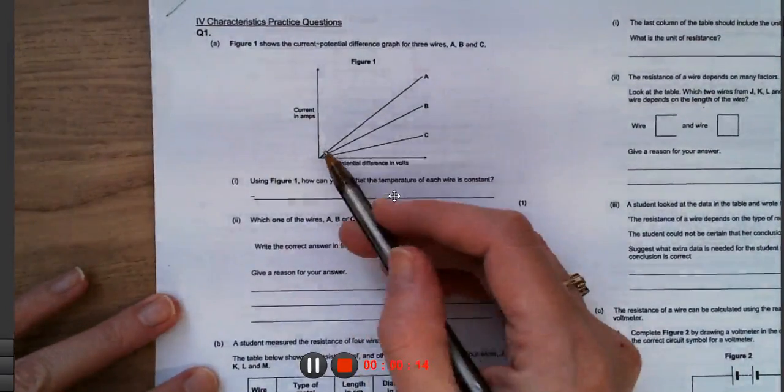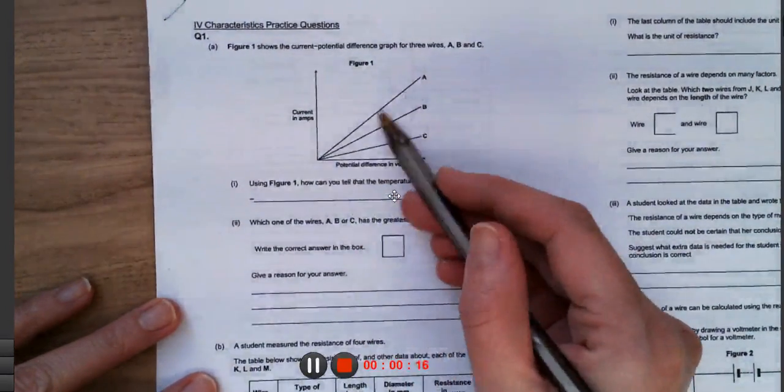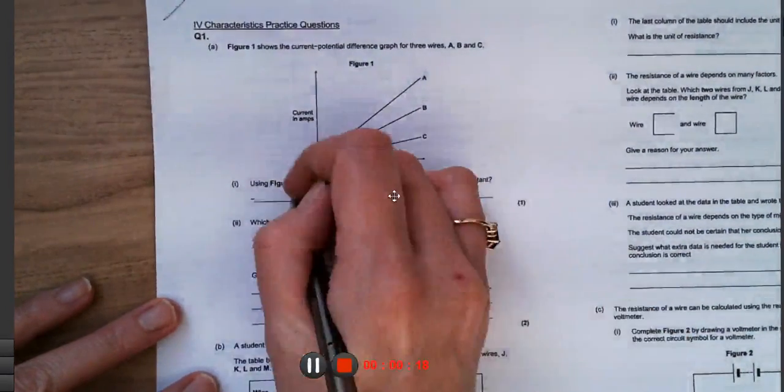I'm just going to go through the answers to these questions from the lesson. So question 1, figure 1 shows the current potential difference graphs for wire A, B and C. Using figure 1, how can you tell the temperature of each wire is constant? Because the temperature is constant, they give a straight line. If the temperature wasn't constant, it would be curved.